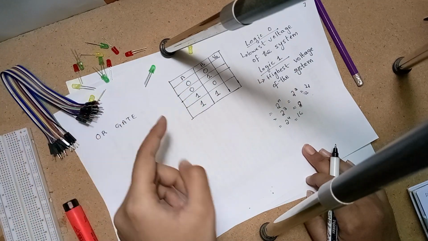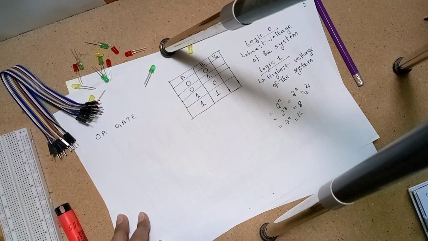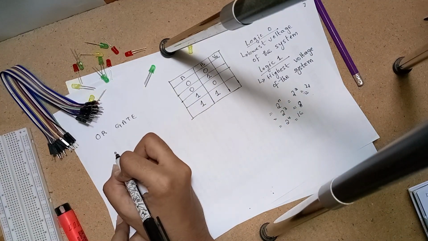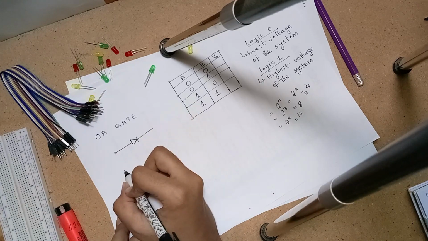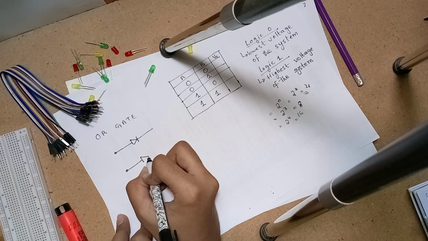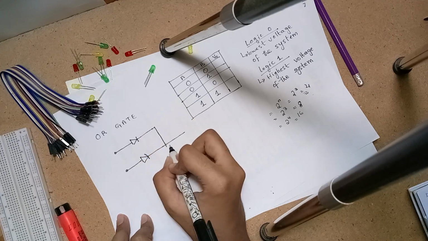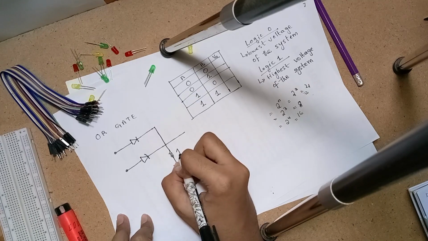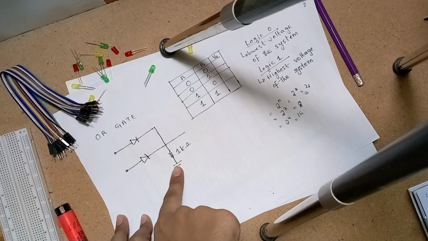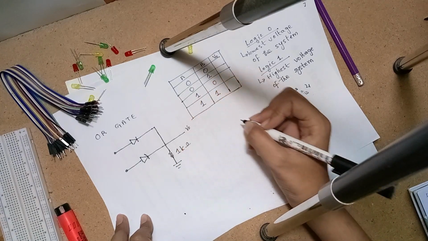We're going to actually solve the circuit and figure out what the output voltage is. So I'm just going to make a simple diode circuit here. This is a 1 kilo ohm resistor, and this is ground, and this is the output voltage.